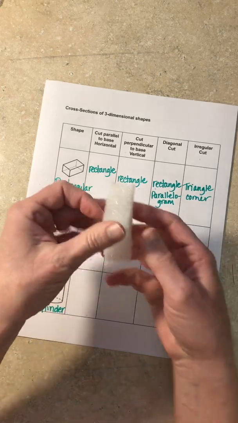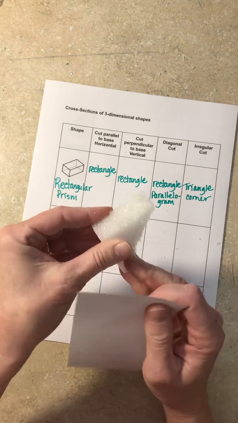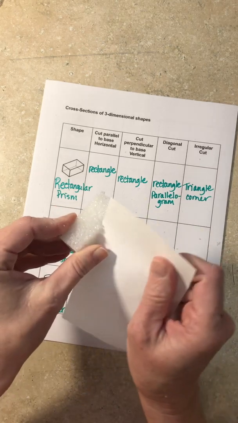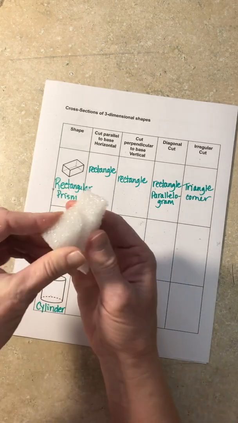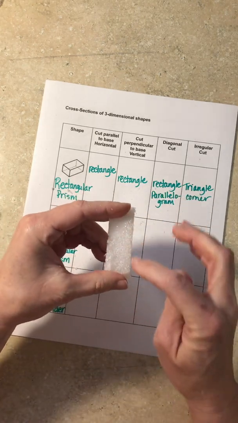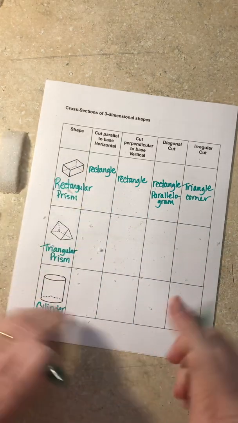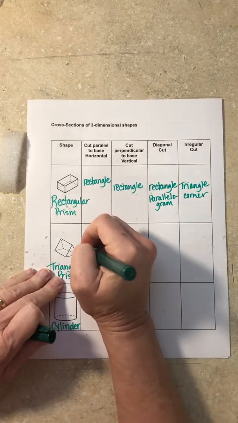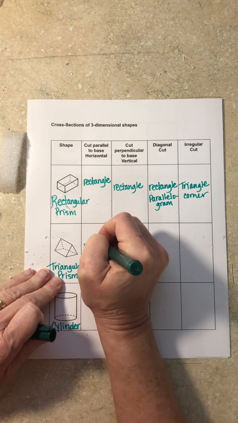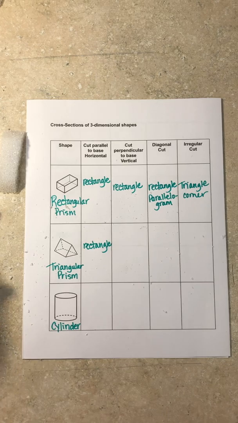If I make this horizontal cut like this with my paper going through there, what shape do you think we're going to get when I pull this apart? I'm looking just right here, and if I look just right there, I'm going to get a rectangle. Okay, so I get a rectangle.